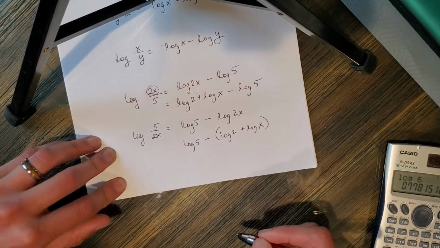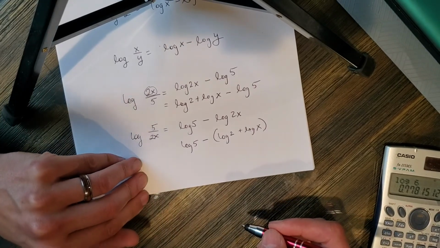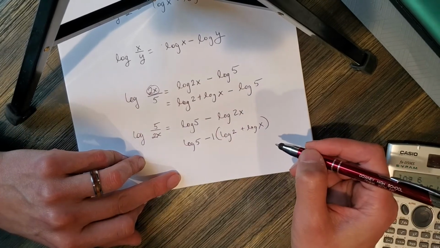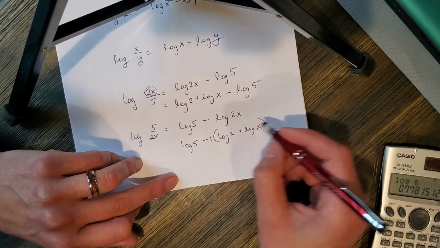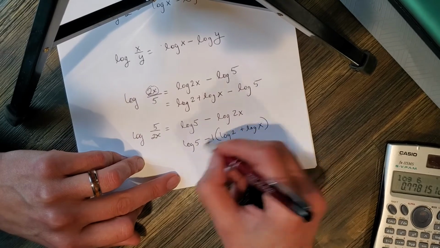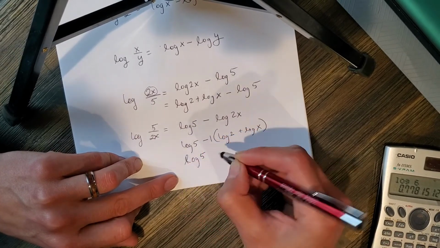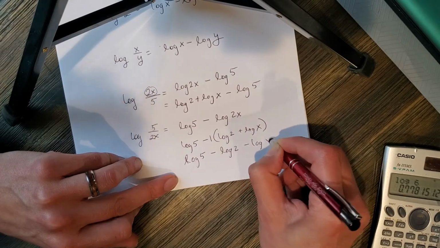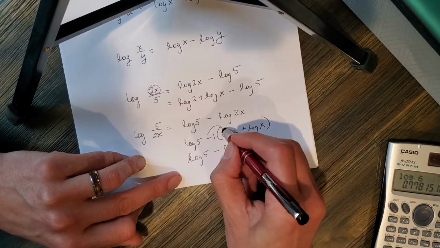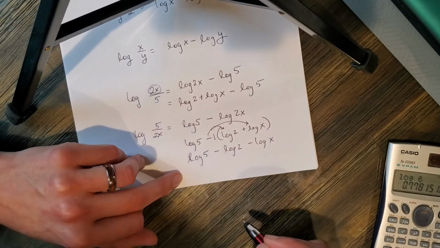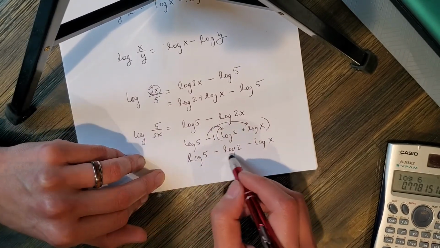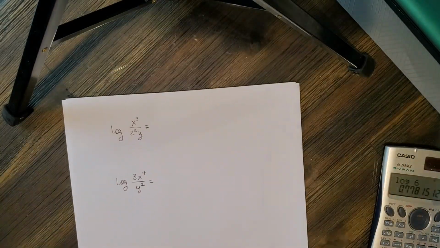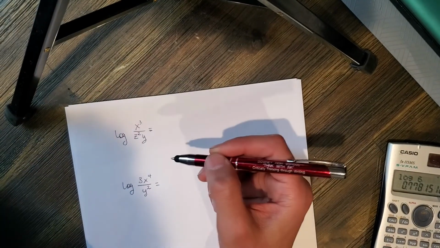This is going to be log of 2 plus log of x. Just like that. Now, if I wanted to take it one more step, and actually you need to take it one more step and distribute here the negative one. Okay? So now, this is going to become log of 5 minus log of 2 minus log of x. So basically you distribute the negative 1 to the first one and to the last one there. So log of 5 minus log of 2 minus log of x.